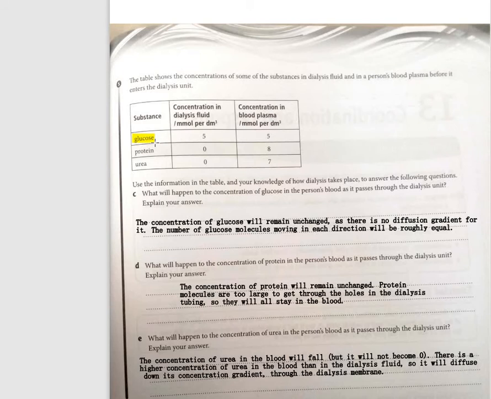Protein in dialysis fluid is 0, but protein in blood plasma is 8. Okay, take note of this. Urea in the dialysis fluid is 0, but the concentration in blood plasma of the urea is 7. Use the information in the table and your knowledge of how dialysis takes place.